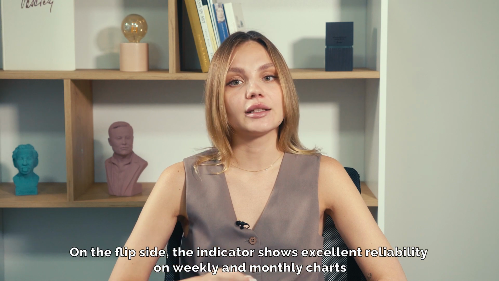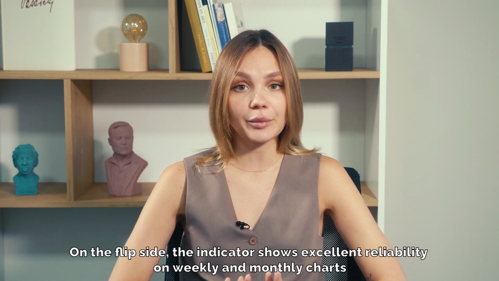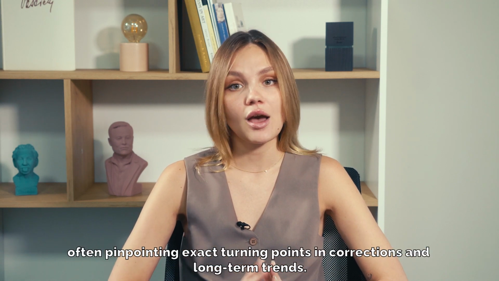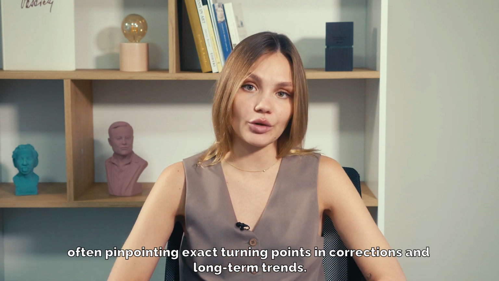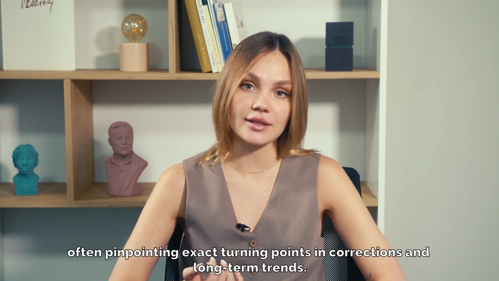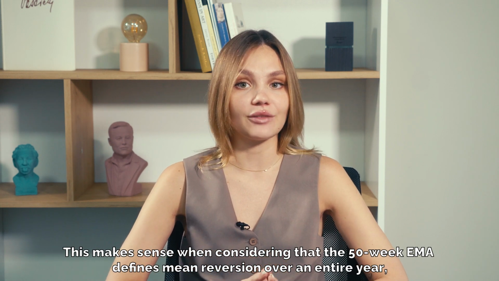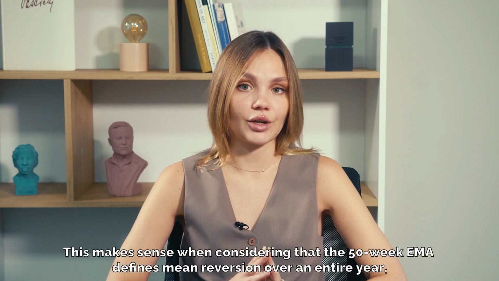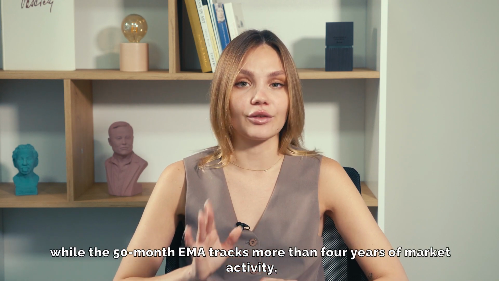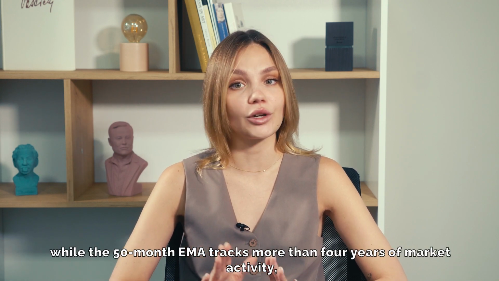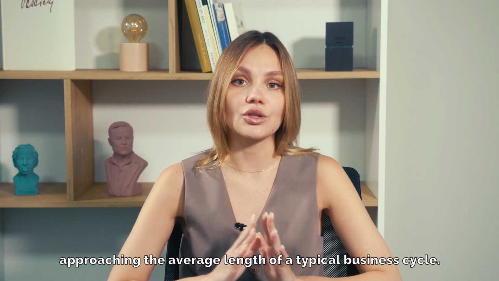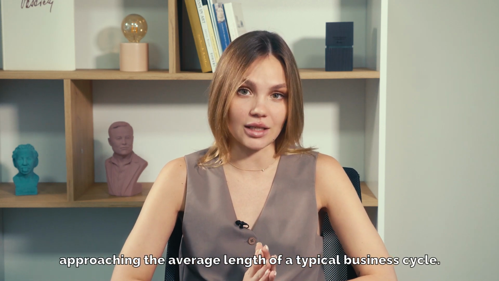On the flip side, the indicator shows excellent reliability on weekly and monthly charts, often pinpointing exact turning points in corrections and long-term trends. This makes sense when considering that the 50-week EMA defines mean reversion over an entire year, while the 50-month EMA tracks more than 4 years of market activity, approaching the average length of a typical business cycle.